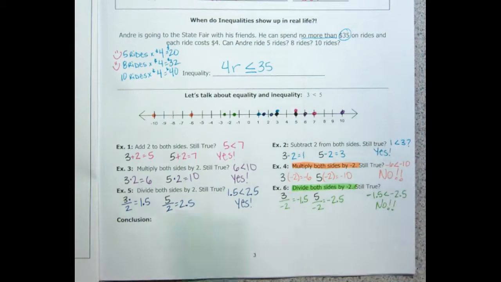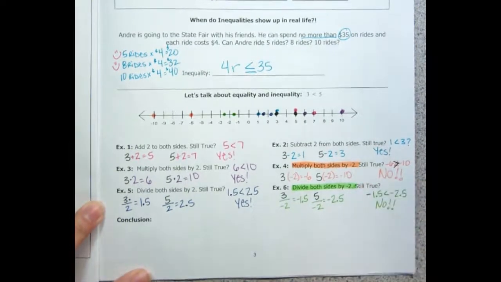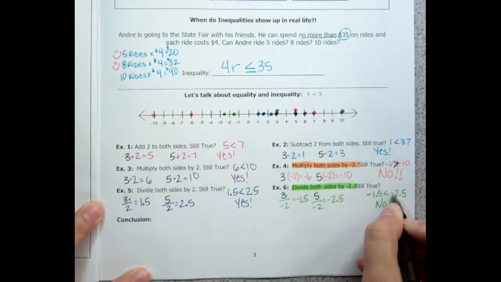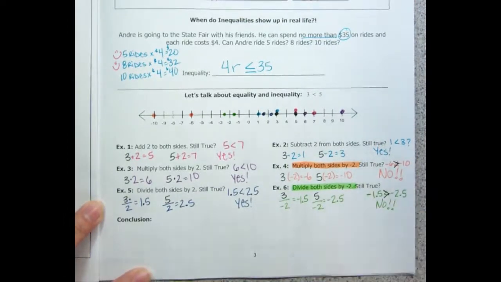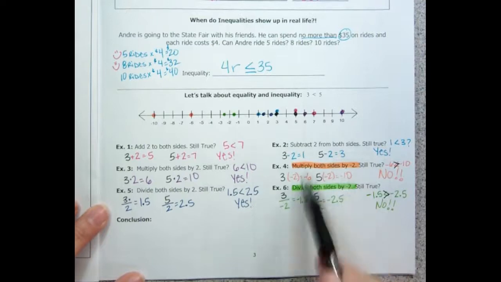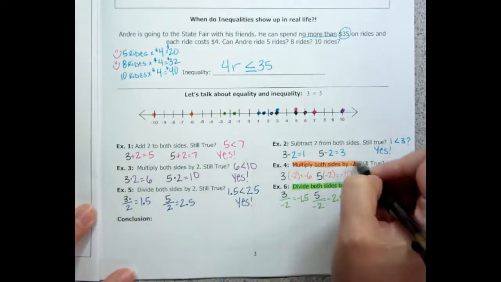So, in order to make both of these true, I actually have to flip the sign. -6 isn't less than -10, it is greater than -10. And -1.5 is not less than -2.5, it is actually greater than. So what's our conclusion? Why did it happen on those cases? So what's the same about these that the other ones don't have? Well, the key is right here.